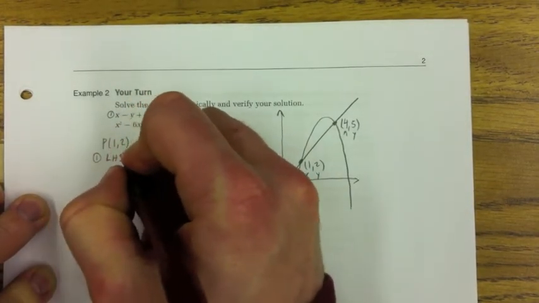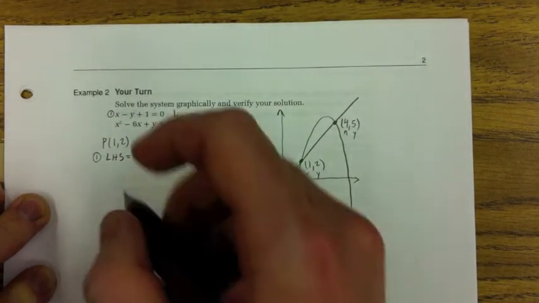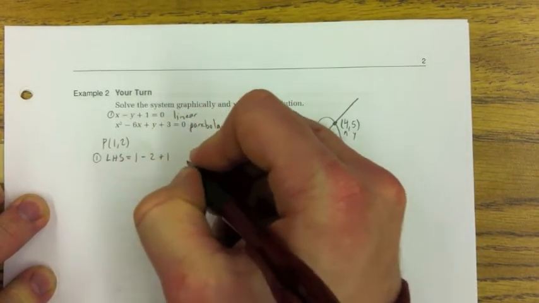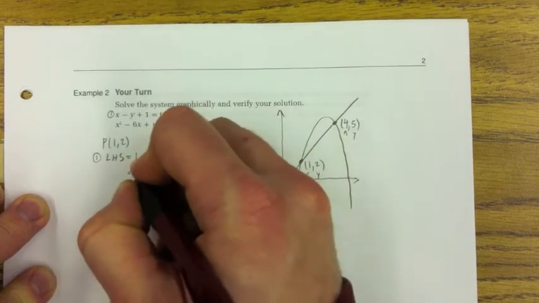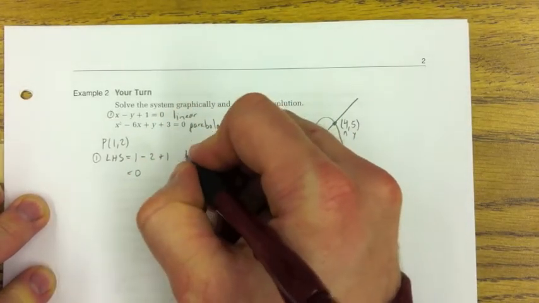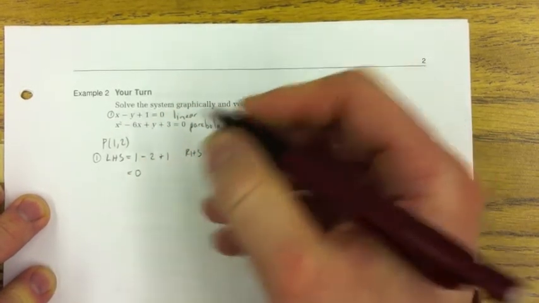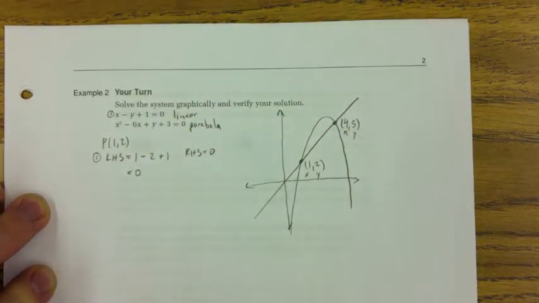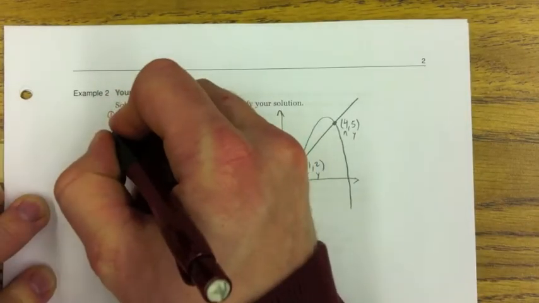The left-hand side of this equation will be 1 minus 2 plus 1, which is equal to 0. And the right-hand side is 0. These two values check. So we're good in equation 1.